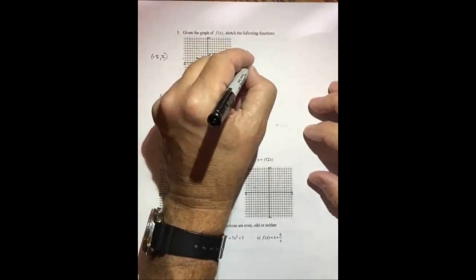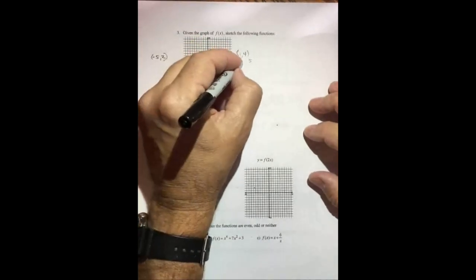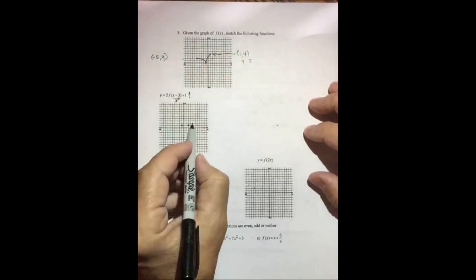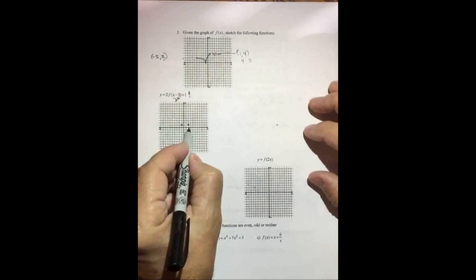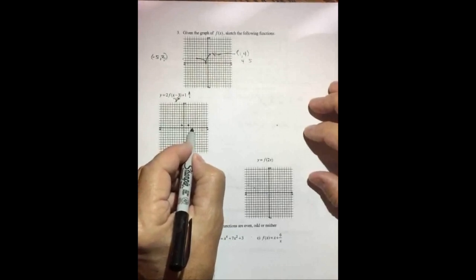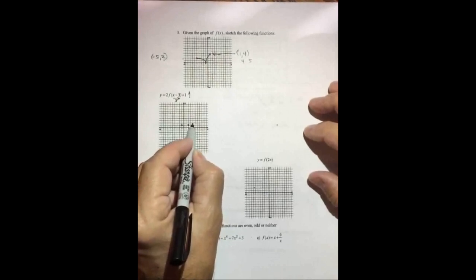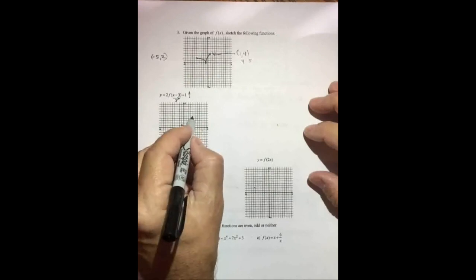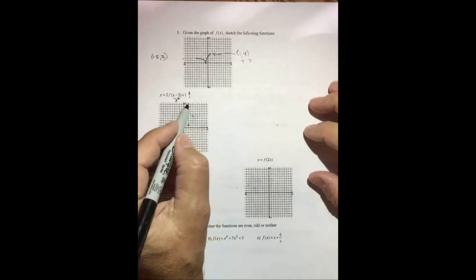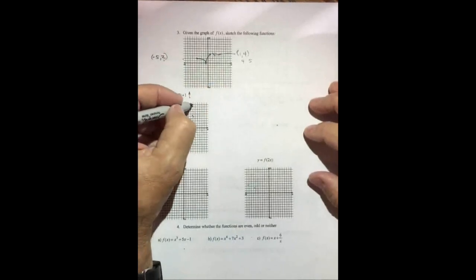Now, this point is going to be moved 1 unit up and 3 over. So if we move it 1 unit up, it becomes a 5. Move it 3 over, it becomes a 4. So this guy is now going to live at 1, 2, 3, 4, and 1, 2, 3, 4, 5. So he's going to live right there. But remember that y value is going to be now twice as big. So it's going to be up here somewhere like this.